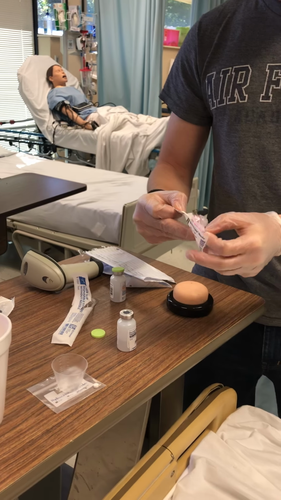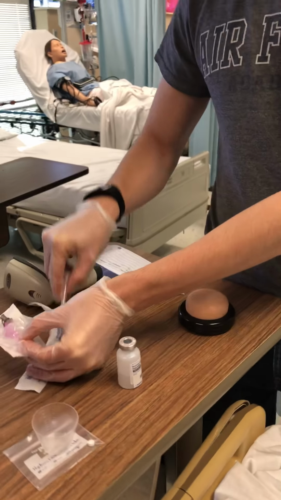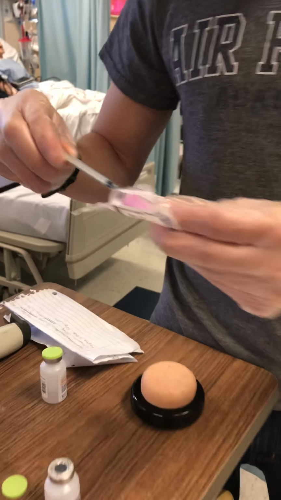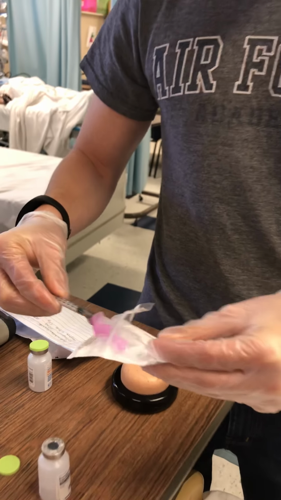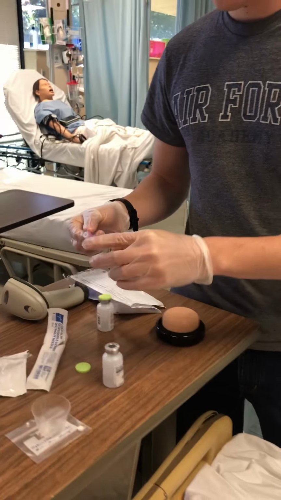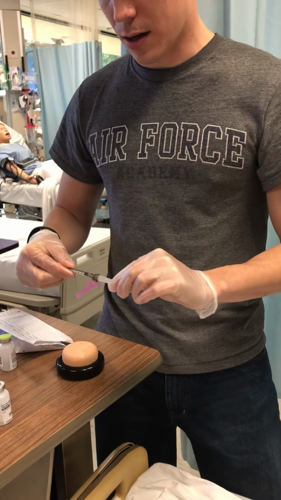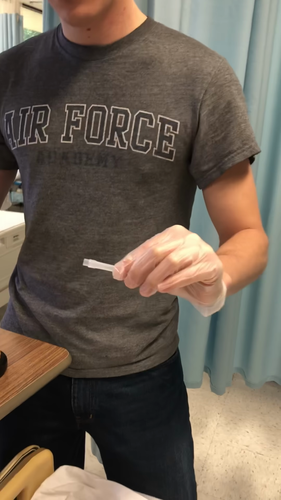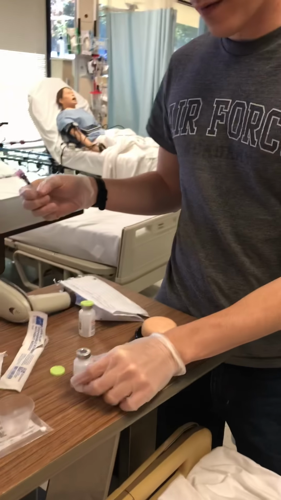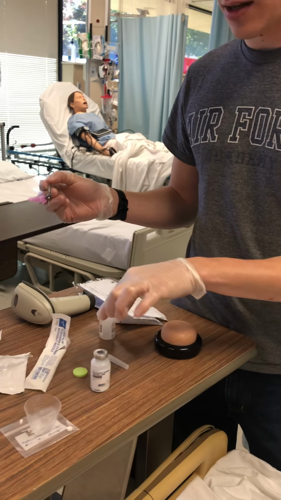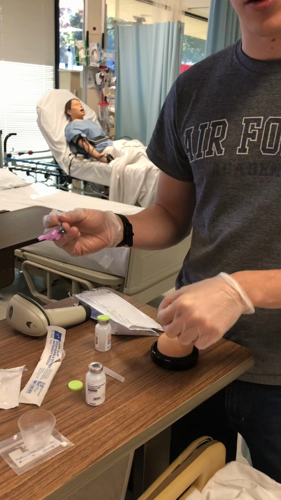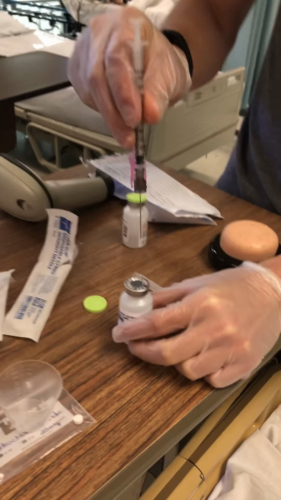We want to be sure not to touch the end of this and connect this directly to this. Push it on. And before taking it out of this, after removing this, we would wipe this down with an alcohol swab before injecting.